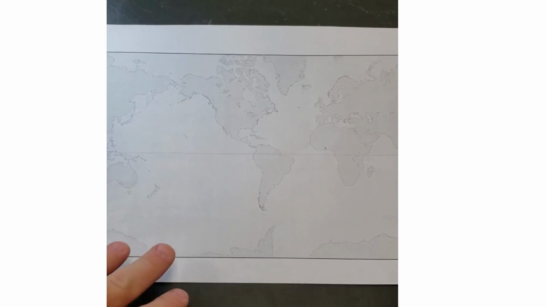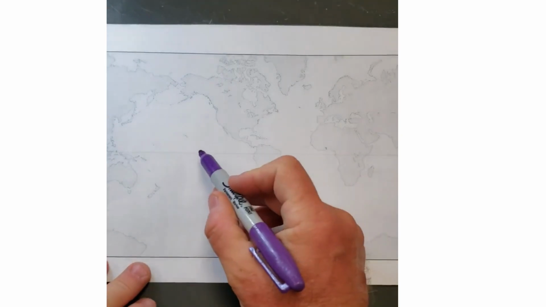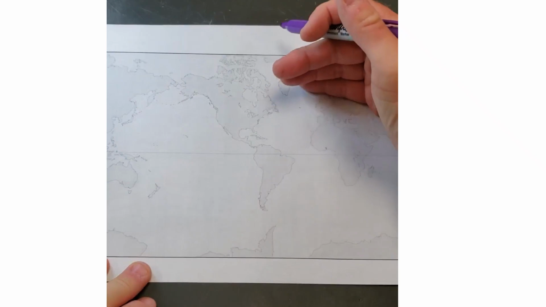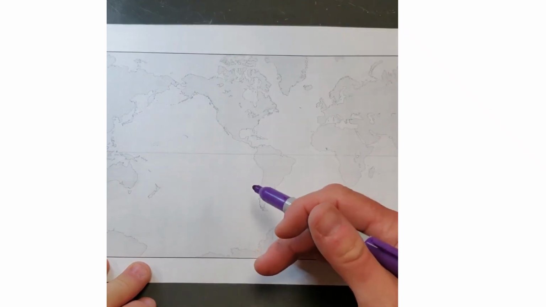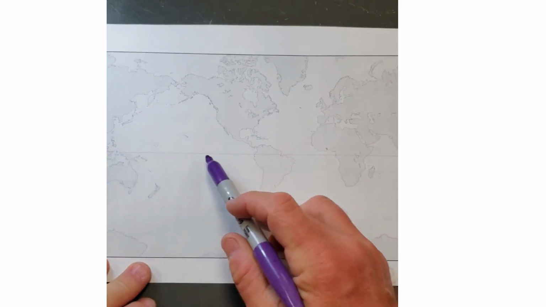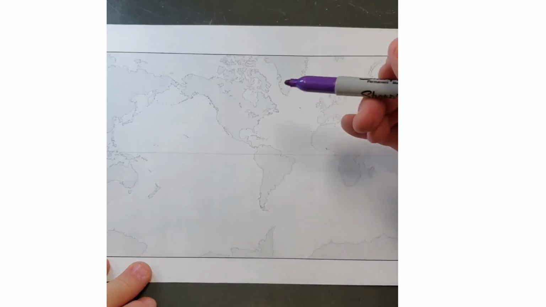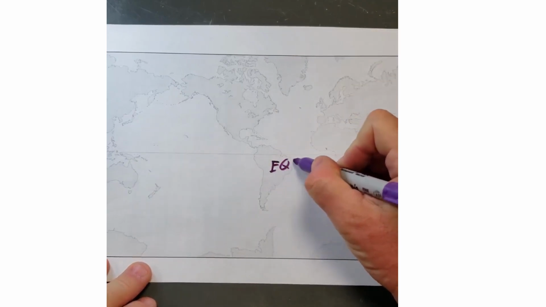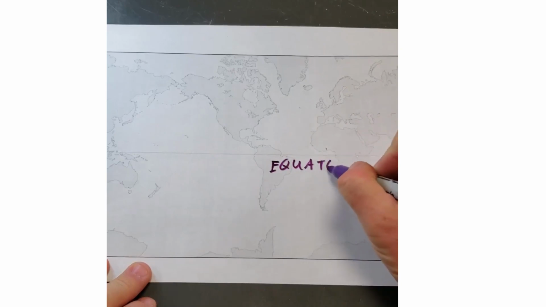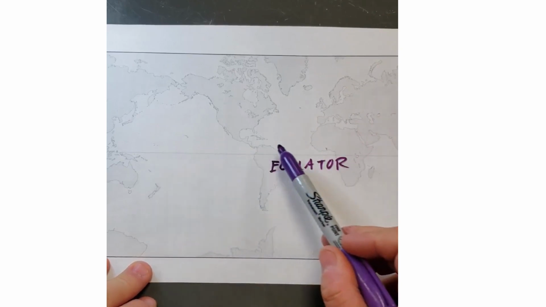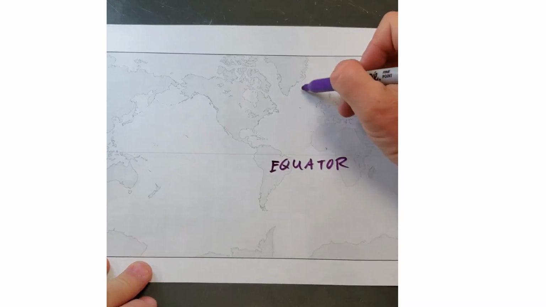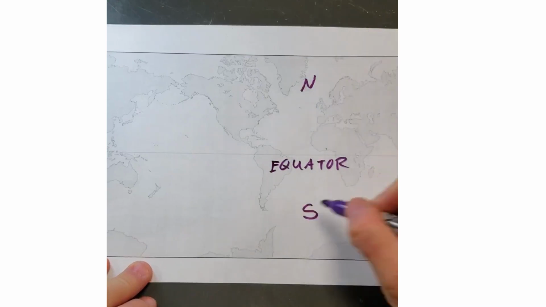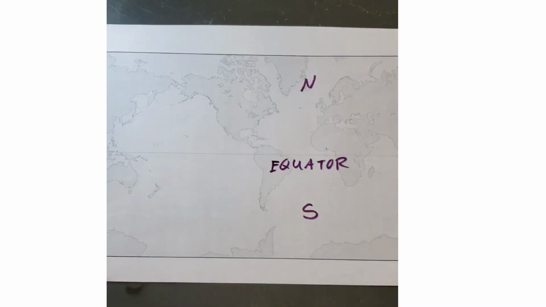So here's what that cut line would look like. It goes right down the middle. You notice you have the same amount of north as you do south. This line that is right around the middle of the Earth that cuts it into a northern part and a southern part is called the equator. The equator is the line drawn around the middle of the Earth that separates it into a northern half and a southern half. Well, those halves of the planet have a name.